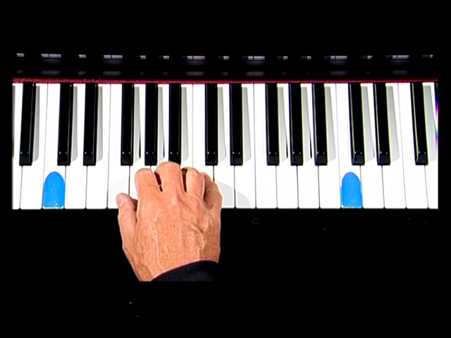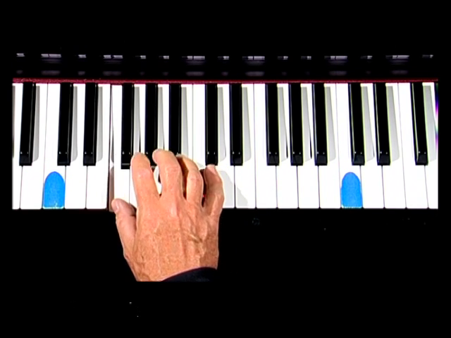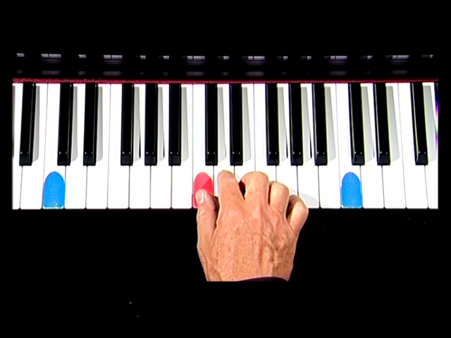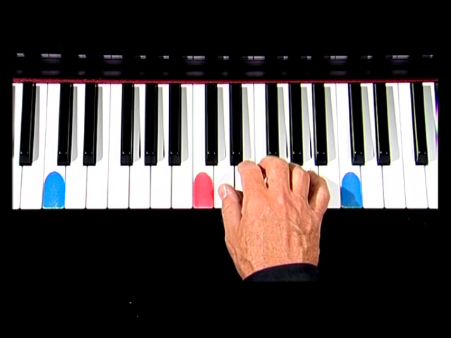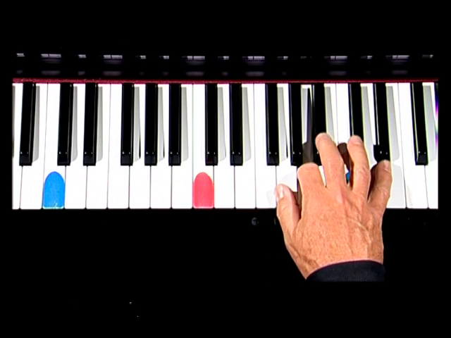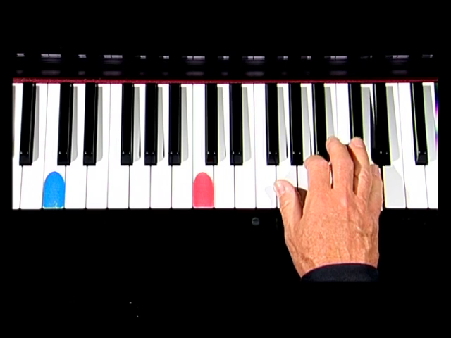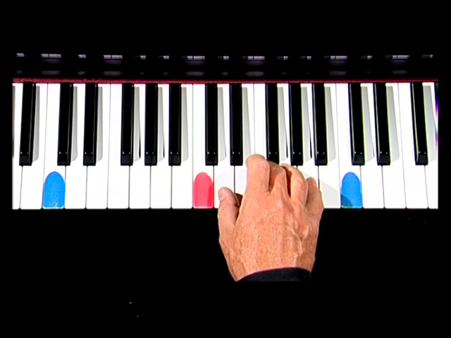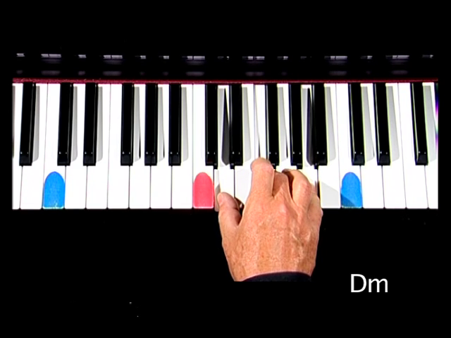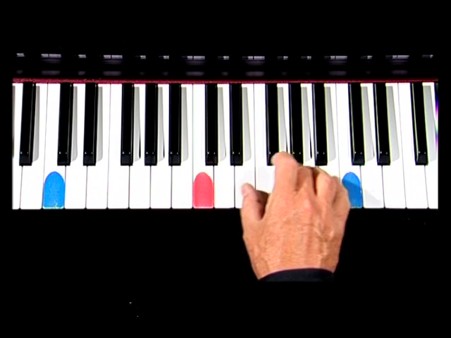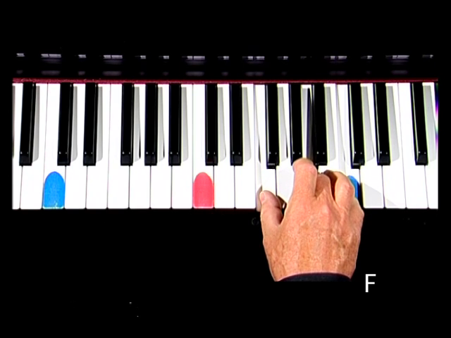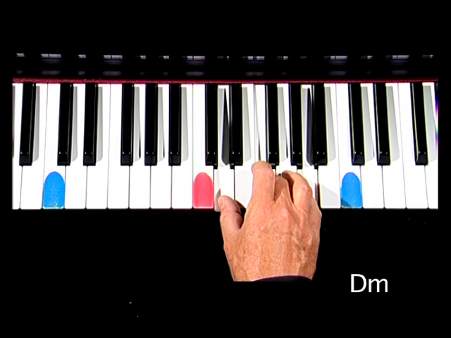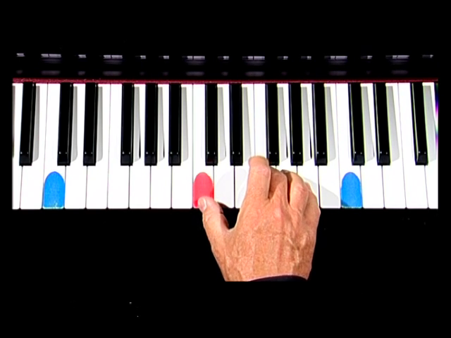In the F major scale, the sixth degree is D. So the D minor scale is the relative minor scale to F major. And similarly, the D minor chord is related to the F major chord. D minor, F major.